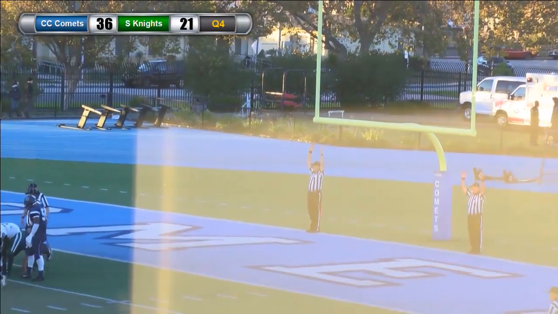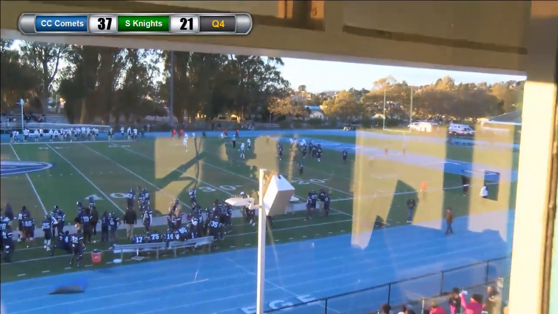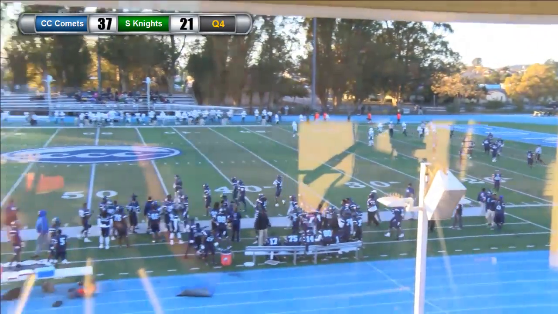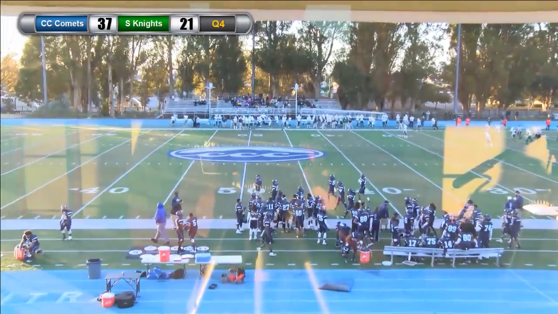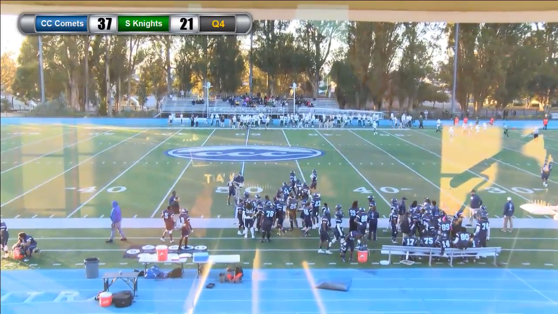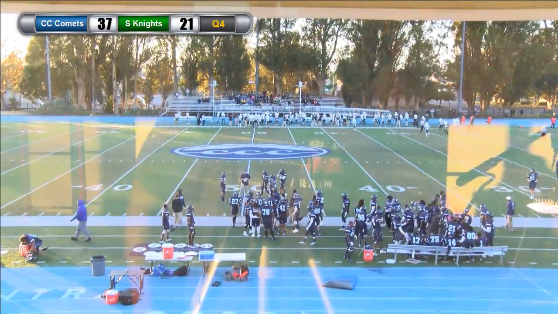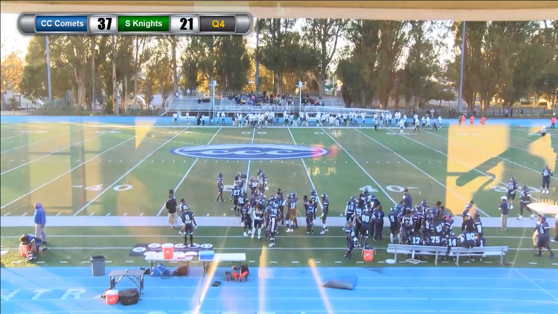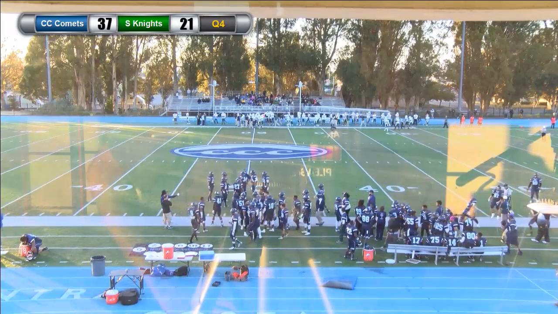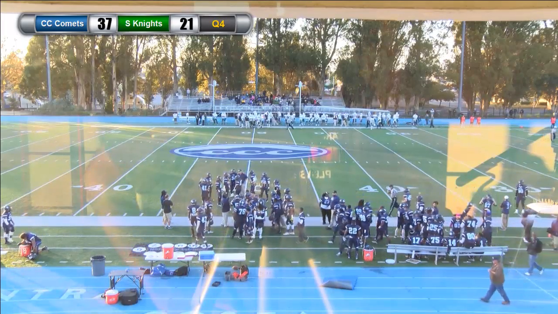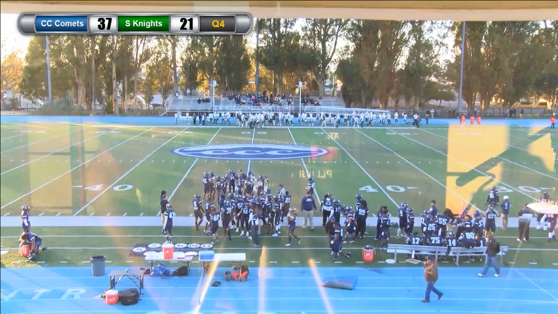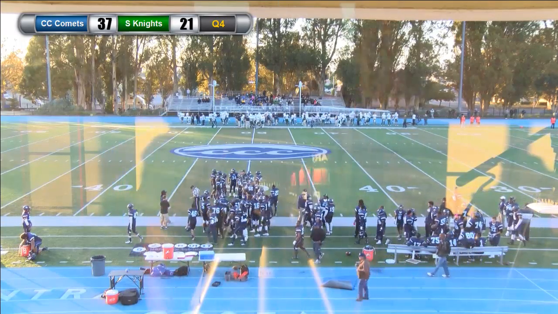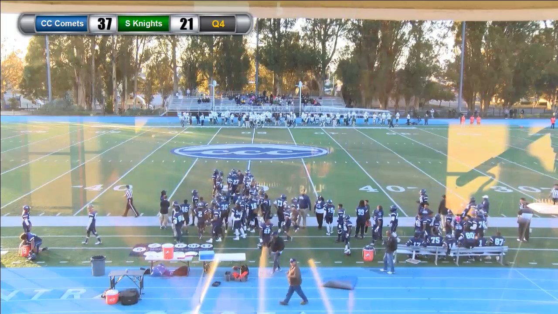So that's 21 points in the second half that Contra Costa has rattled off. Another touchdown from Banks. He's thrown for 2. He's run for 2. He's had a great game so far. Shasta College, they're really going to have to get on their horse right now. They're down by 16 points. They're capable of doing it.